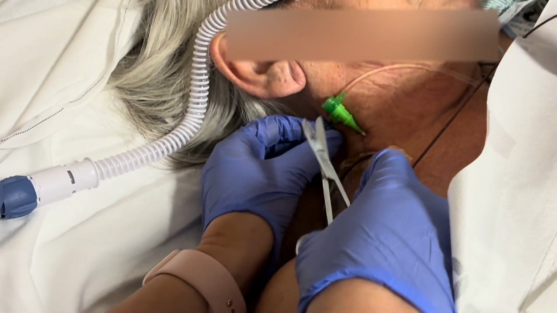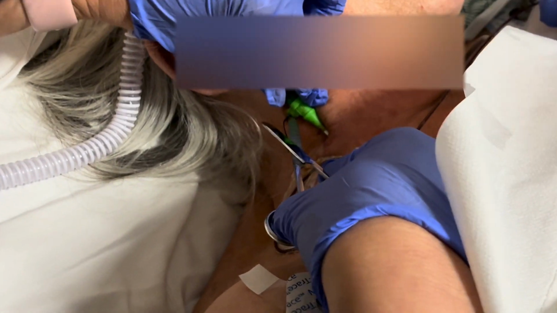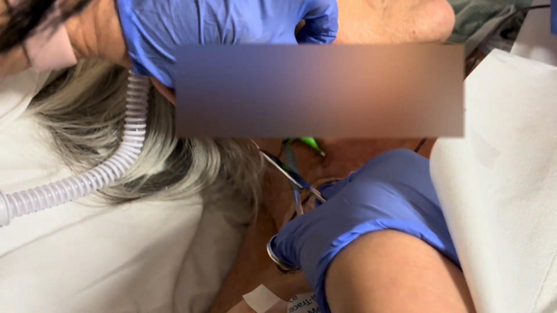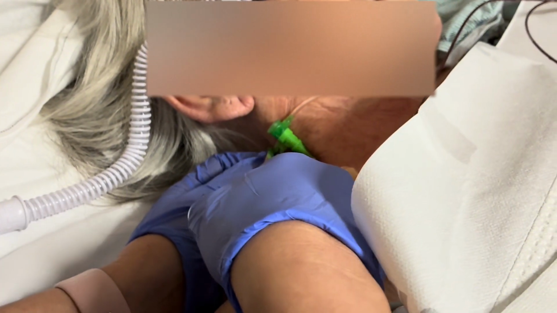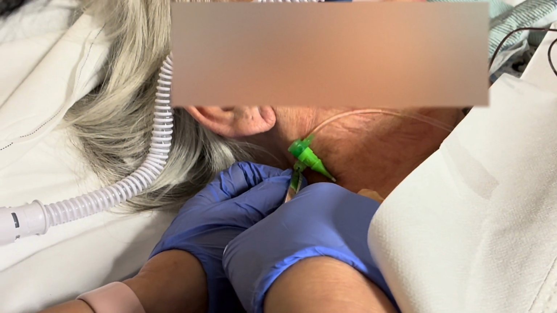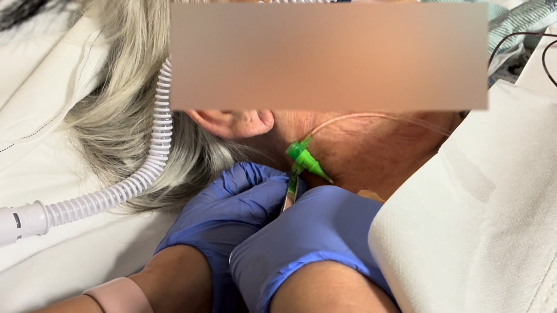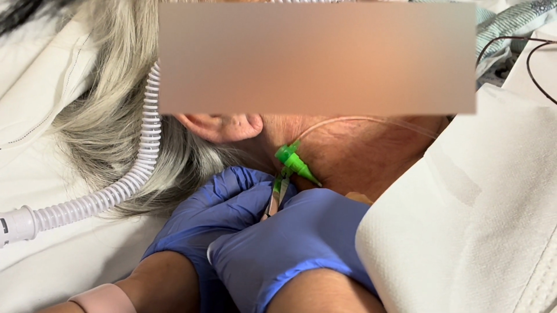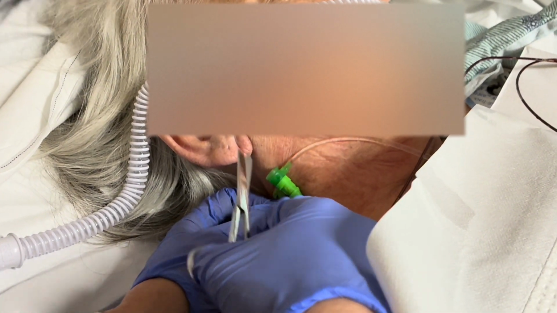When you take this out, it's always the same thing with central lines and your PA catheters. You want to make sure that the patient is actually lying flat because you don't want any embolism, right? We all know that. Take this out, if I could take it out, of course. This is very tight.